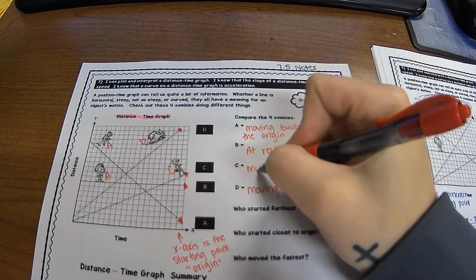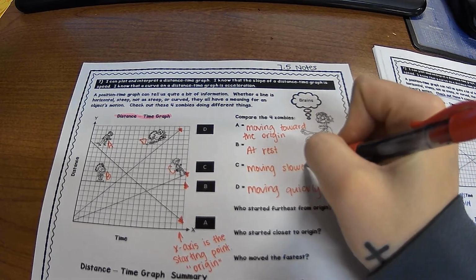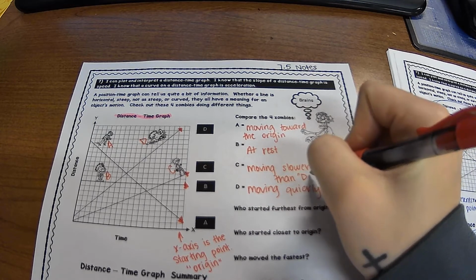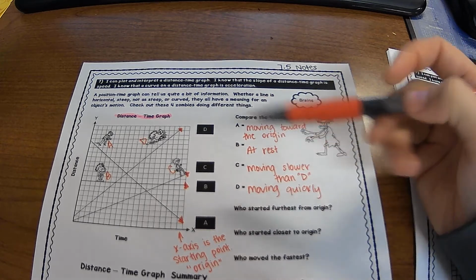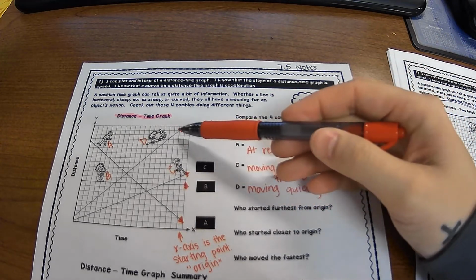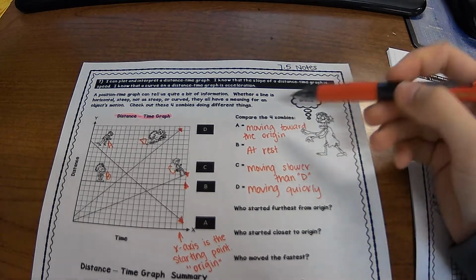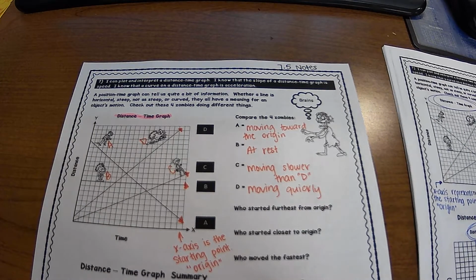C is moving slower than D, okay? So we don't know, we can calculate the speed later, but if we're just looking at this, D is moving faster than C, okay? So that's how we would describe all of those lines if we were asked what was going on. Okay?